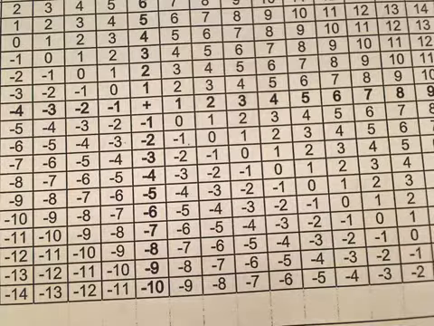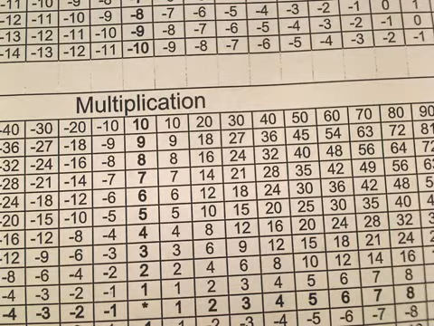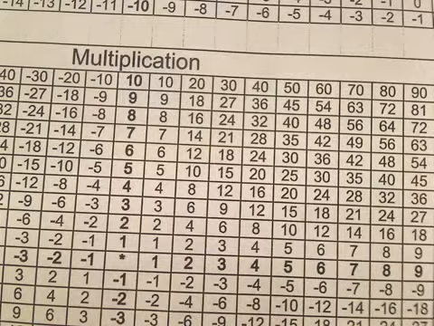I have an addition chart. It's kind of silly to have an addition chart, but after you're doing so many problems, sometimes it's actually pretty helpful. And at the bottom we have a multiplication chart. And these have positive and negative numbers on it, so like if I covered up most of this, whoops, let me get a piece of paper here.